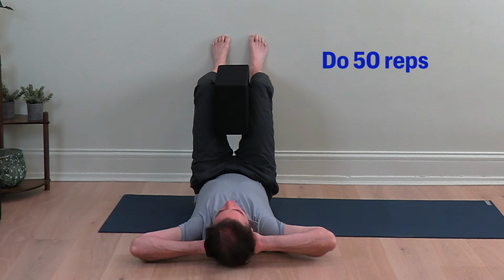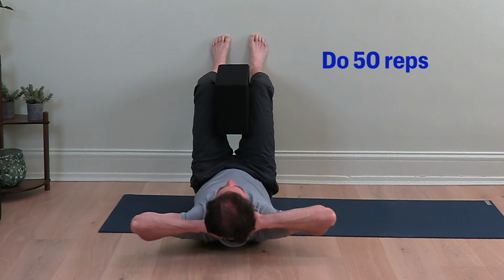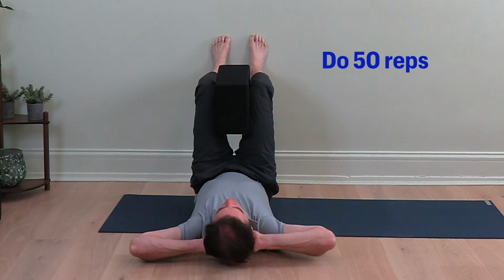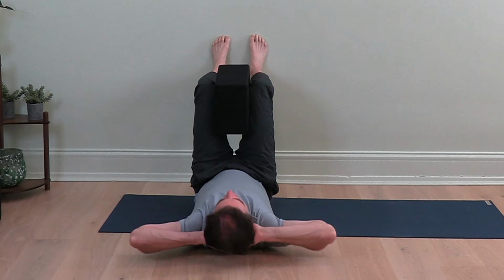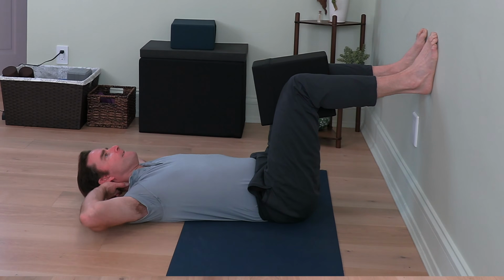You're going to do about 2 sets of 20, 2 sets of 25, so 40 to 50 of these. But what I really want you to focus on, those elbows stay back, the knees squeeze the pillow, and you want to feel the work in those abdominals.